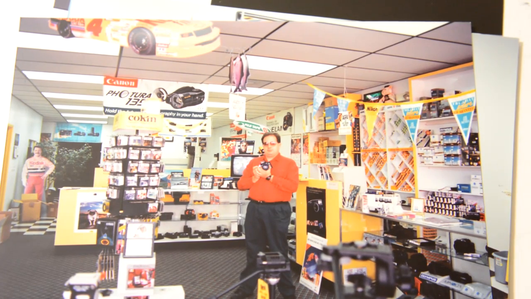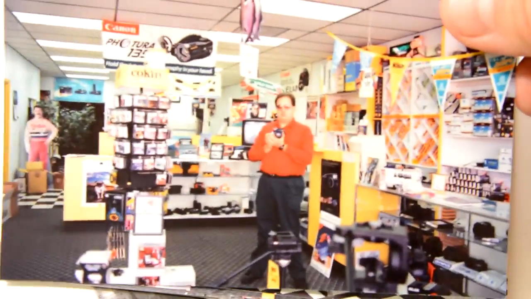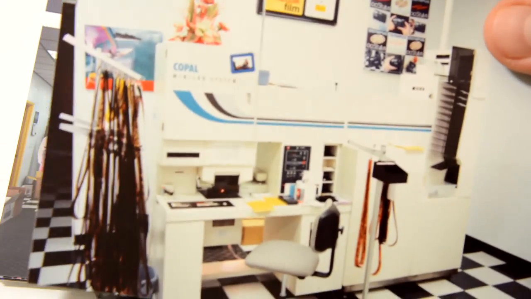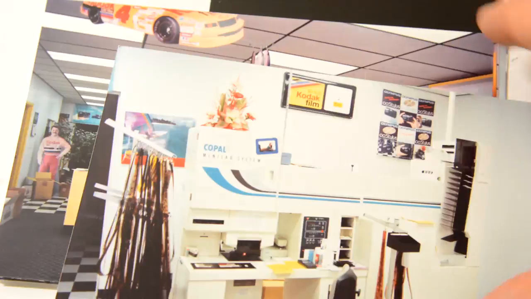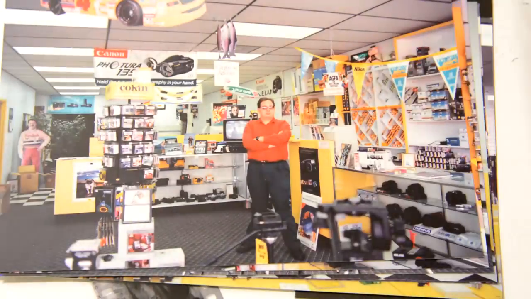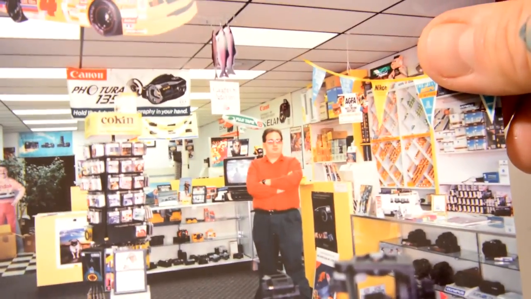Me holding a camera. This is when the owners were out. I was like, there's nothing to do. This is my workstation. We actually had a studio in the back. You could see it back here. There's a huge studio in the back that I used. There's the processor I worked on. Oh my God! Look at that idiot. People are like, focus, focus, focus. There's me.